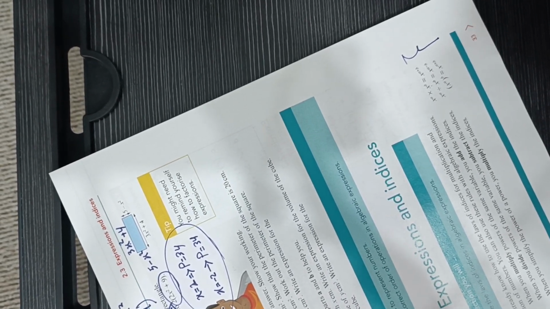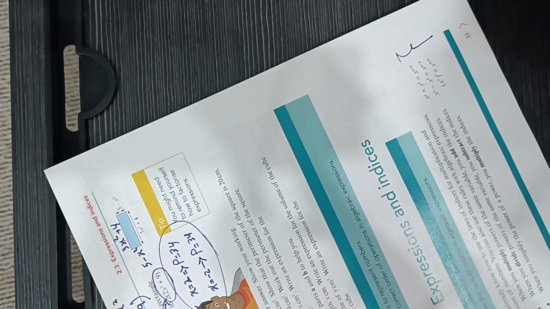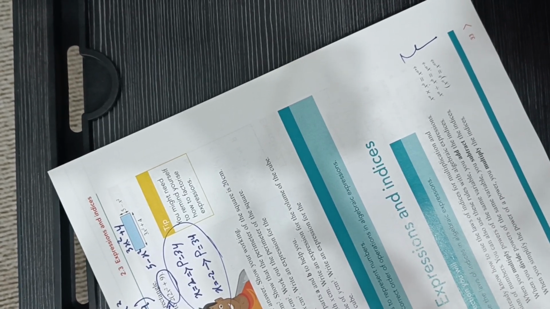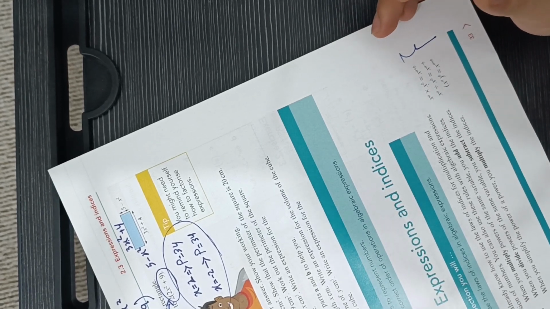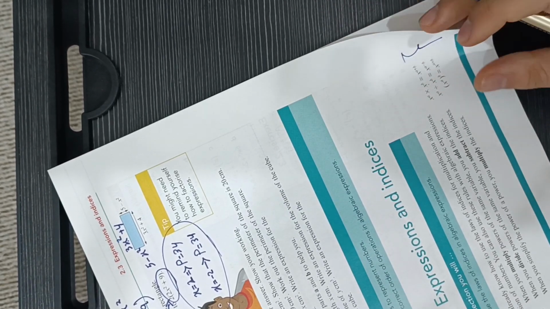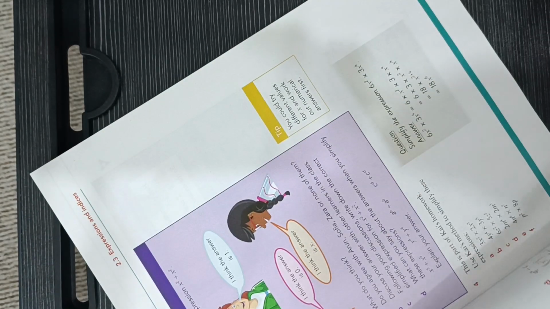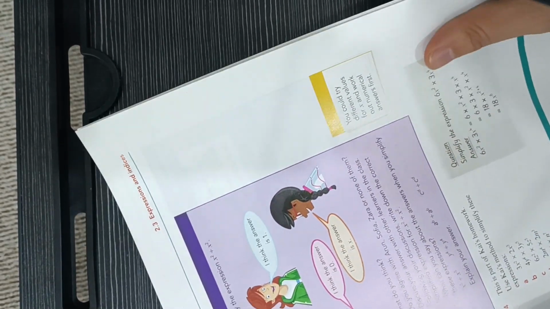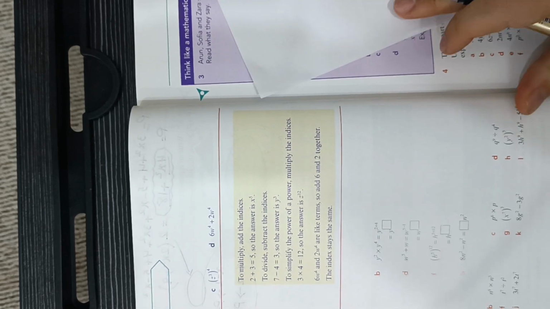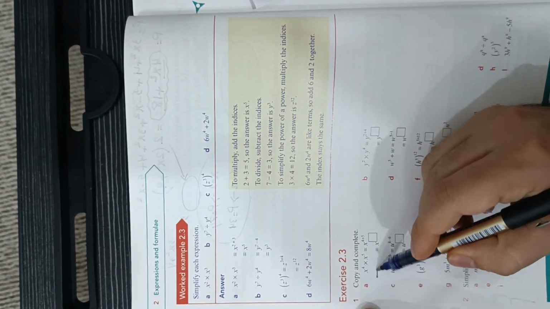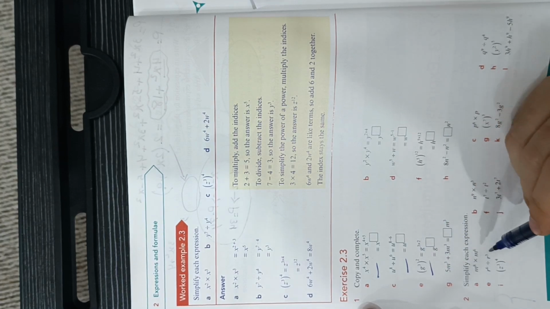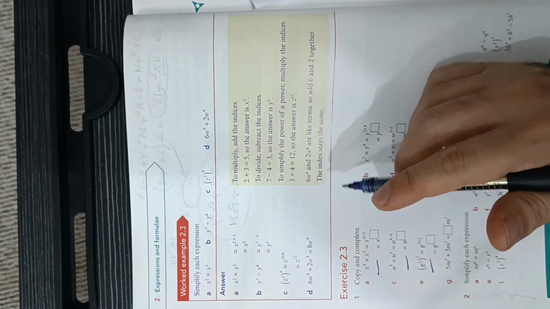And in power by power, you will multiply the exponent. All right. Through the examples, I'm pretty sure you are going to easily understand what is going on in this session. So exercise 2.3. As you can see, we have multiplication, division, power by power, and everything else. So let's just solve them.